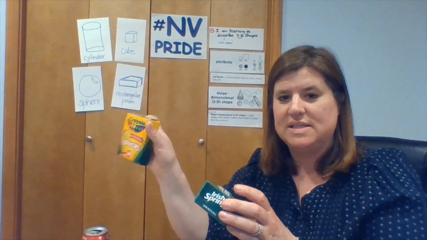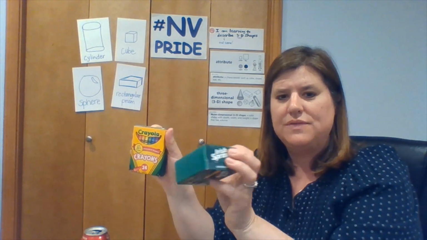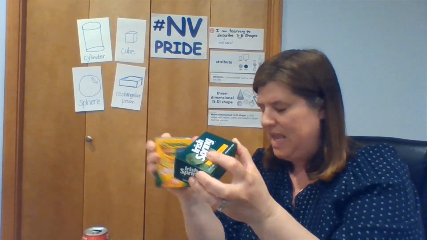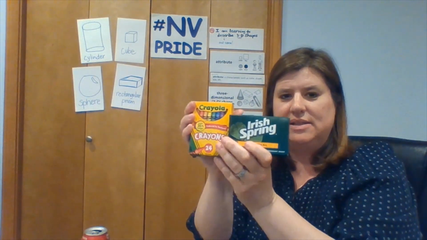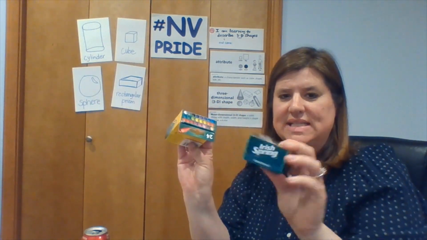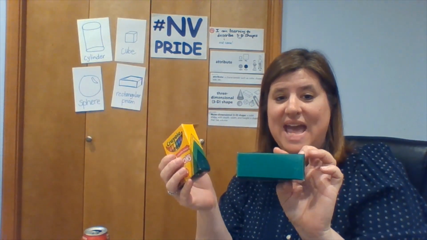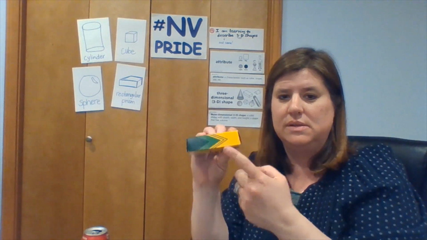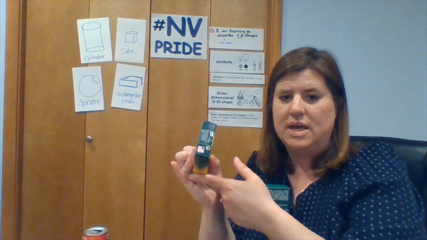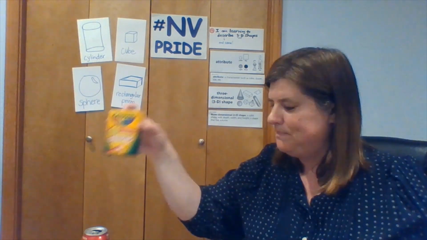Another thing that I found was a box of crayons and a bar of soap, a box from soap. And when I look at both of these, they aren't exactly the same size, but they have rectangles as their faces. There's a rectangle here, there's a rectangle on the back, there's a rectangle on all of the sides, and we call those the faces of our rectangular prism.